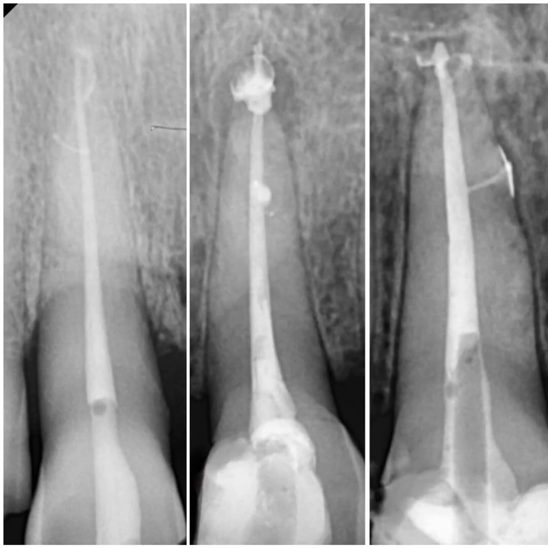So here's the plan. First, let's get those definitions down cold. What are these hidden spaces and what are the risks? Then we'll get into the nitty-gritty of cleaning and irrigation, especially focusing on where things can go wrong chemically. And finally, we'll look at filling strategies, the obturation part, that give you the best shot at sealing everything up properly, three-dimensionally.